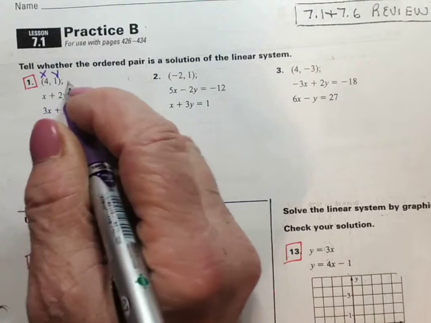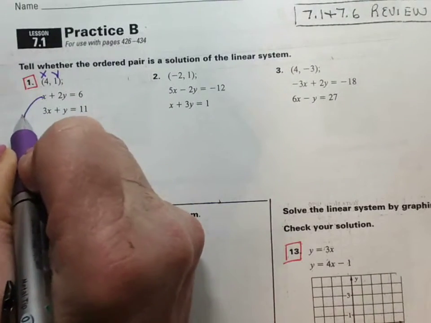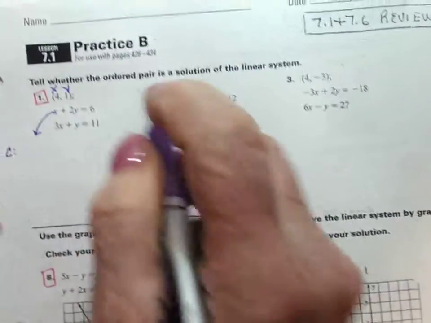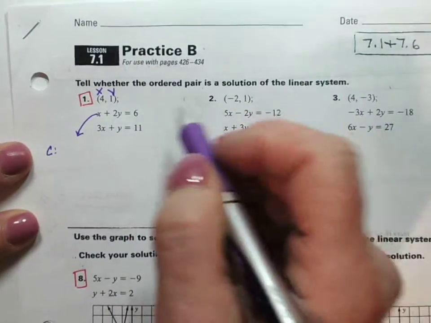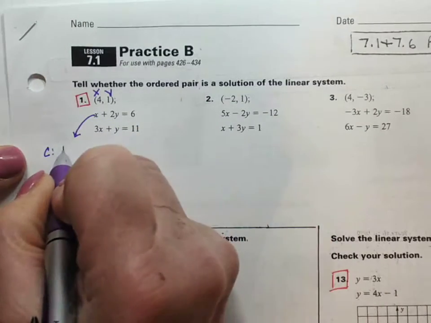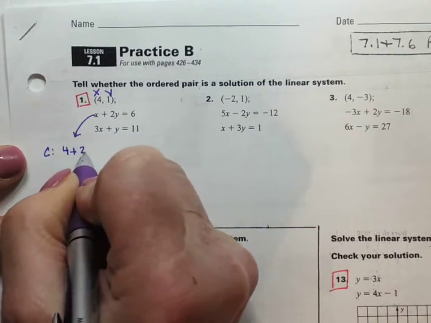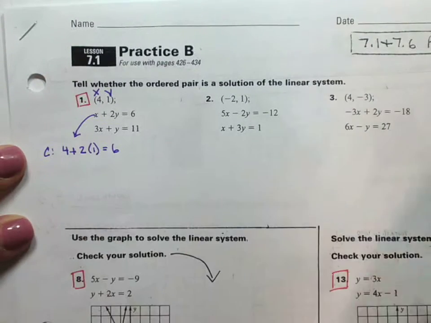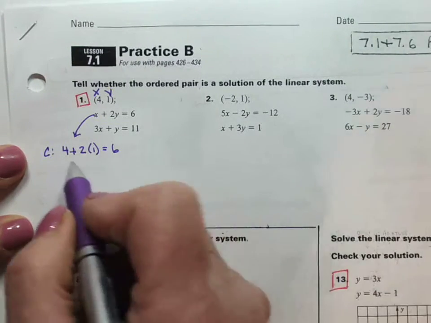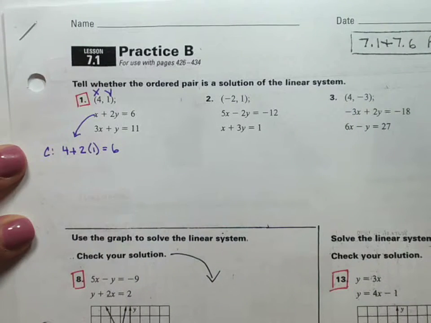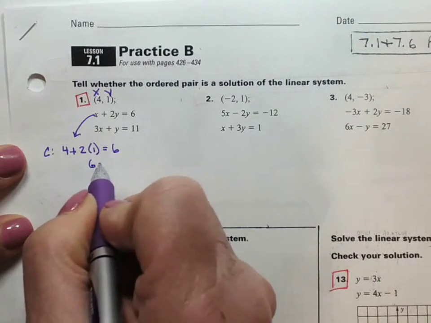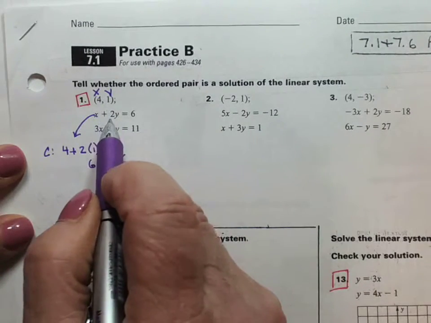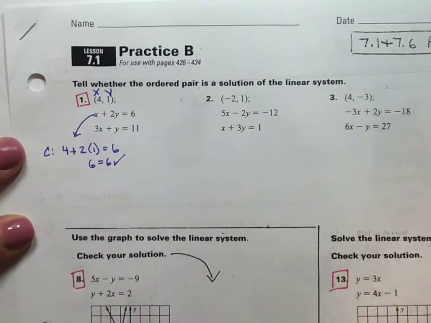Okay, so what we're going to do is take the first equation and clearly label that we're checking the first equation. And we're going to replace x with 4, y with 1. We're going to check the math. And we get 6 equals 6. So this point, (4, 1), is a solution to the first equation.